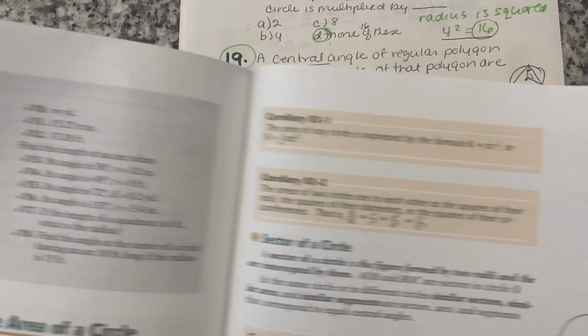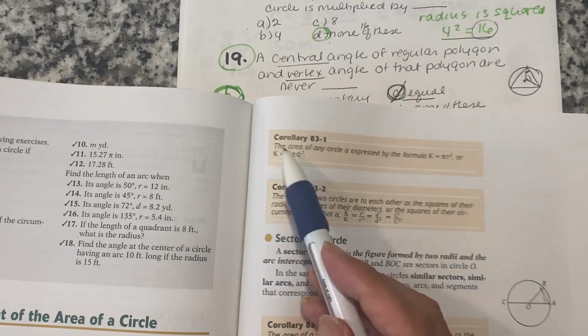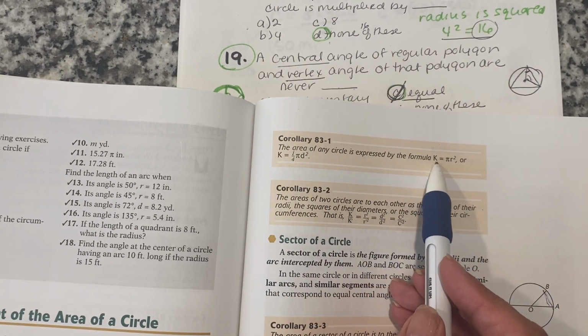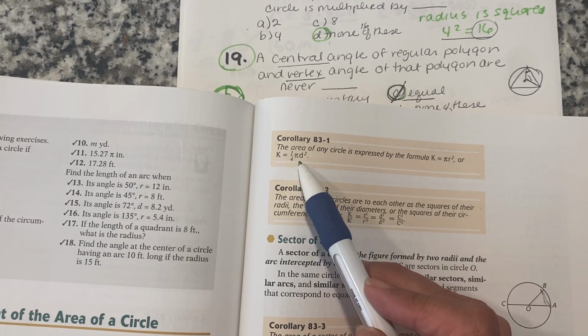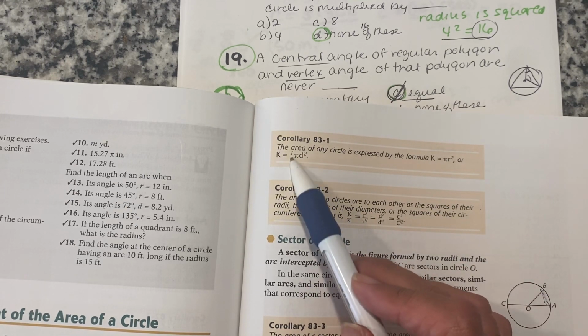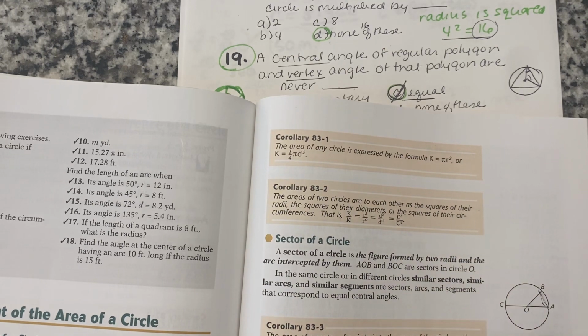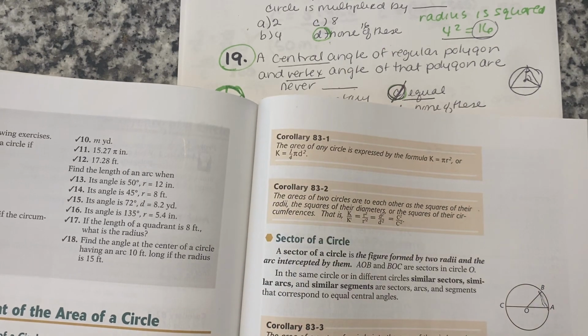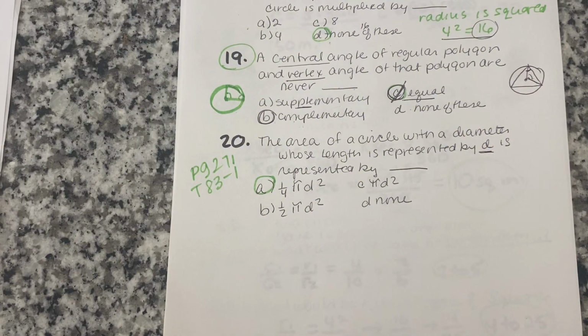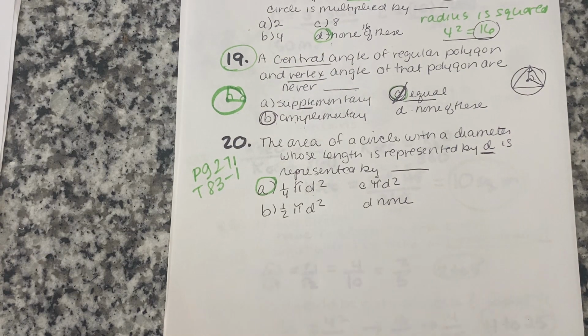Right here at this corollary at the top. The area of any circle is expressed by the formula: either pi r squared or 1/4 pi times d squared. Remember, we had to square that 1/2. Because when you think of taking 1/2 off, you have to take not a 1/2, but 1/4. So A is 1/4 pi d squared.